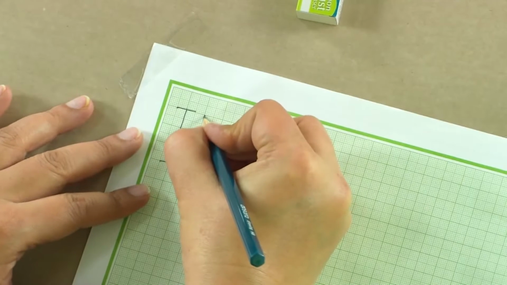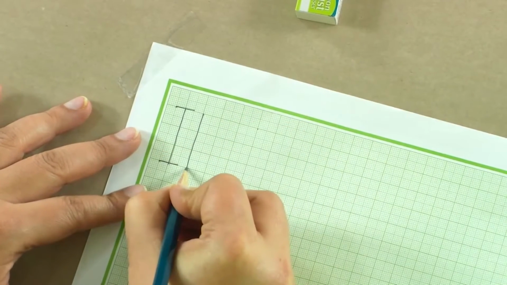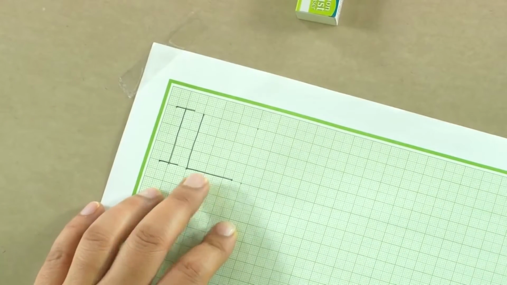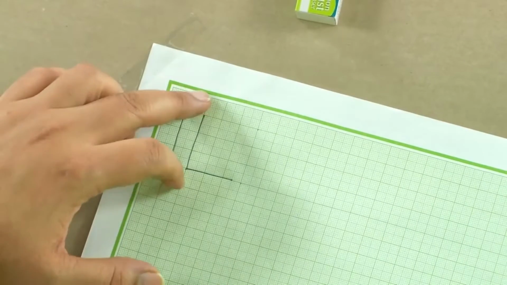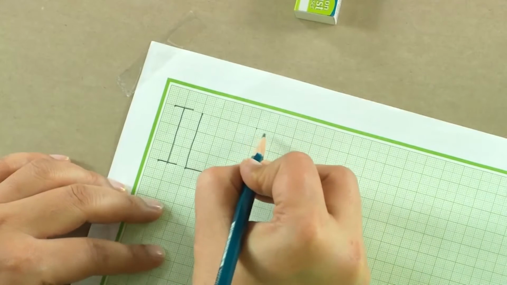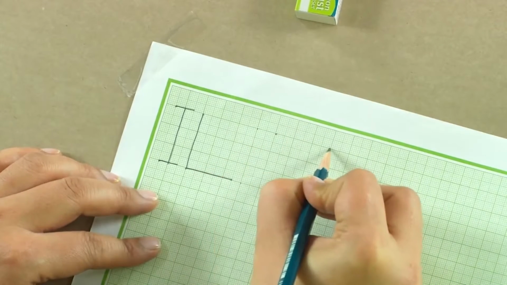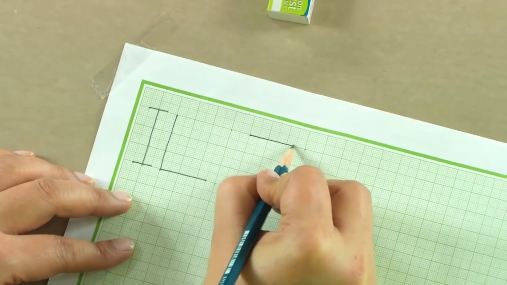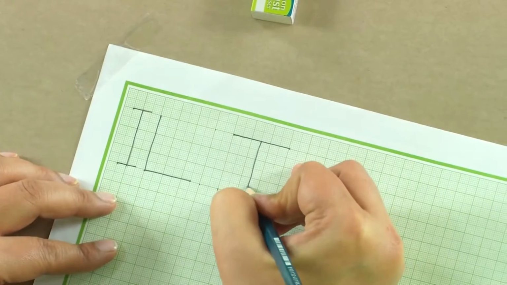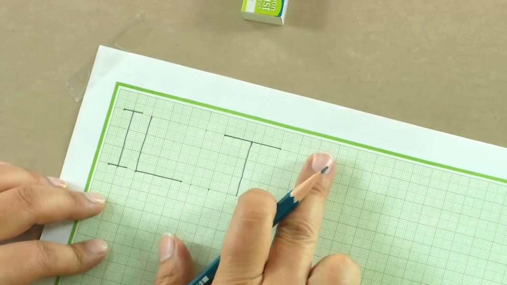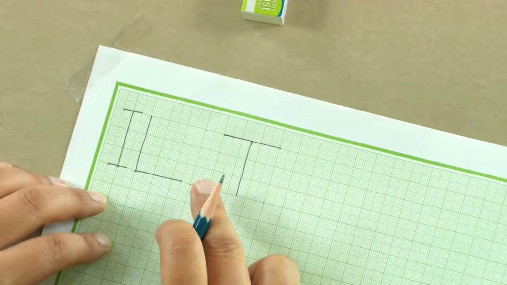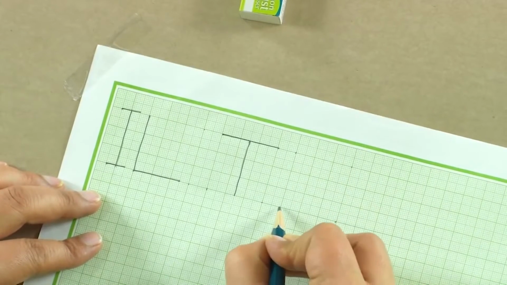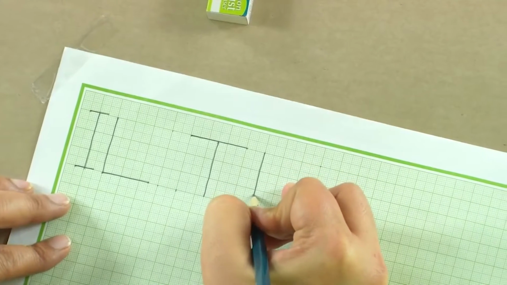Now, next we have L. L has a proportion of 5 by 6. So, the height remains 6 and the width becomes 5. So, we have 5 units by 6 units. Then we have T. T is a 6 by 6 alphabet, so we have the entire square covered for the T. Next we have F. F is a 6 by 5.